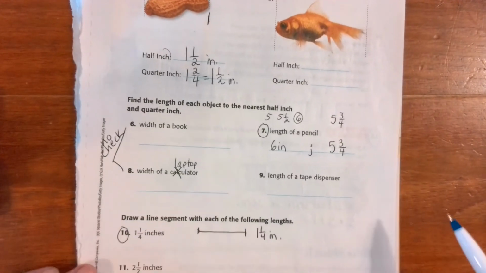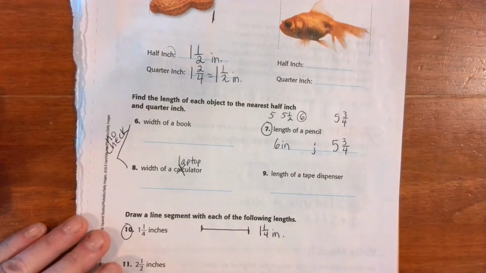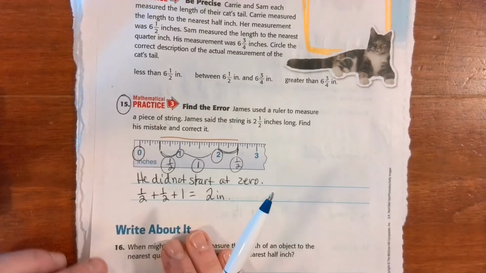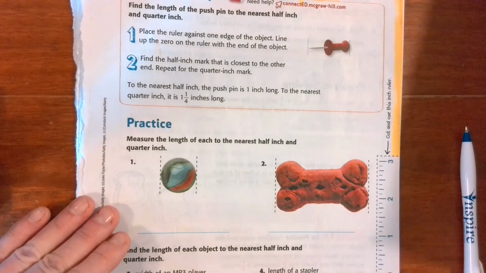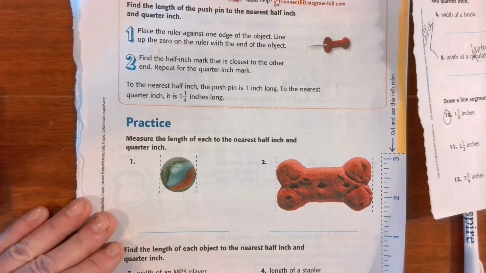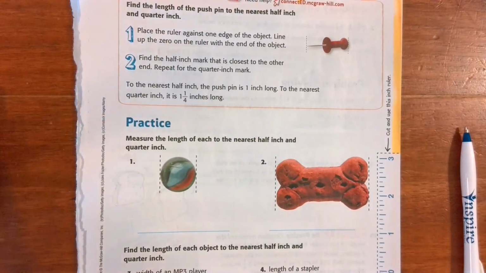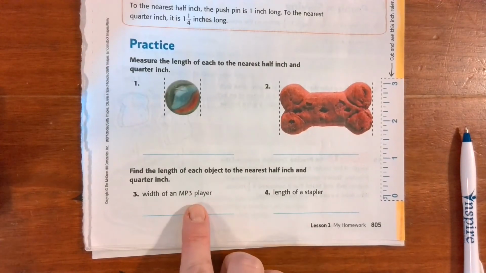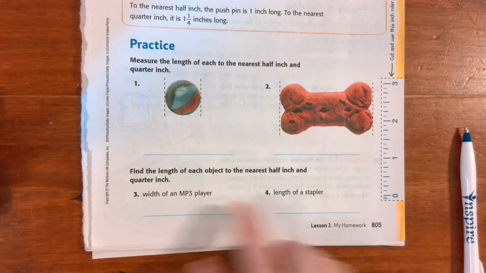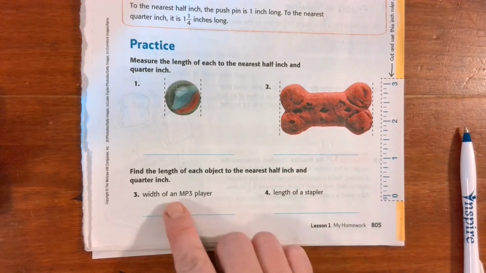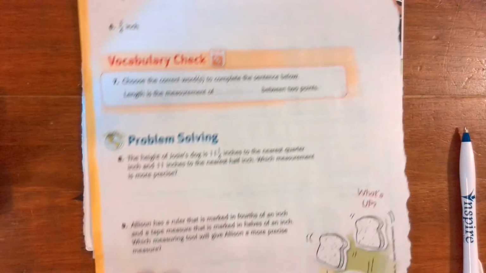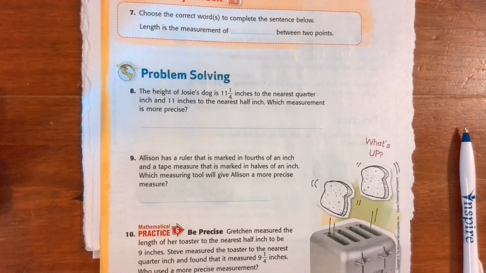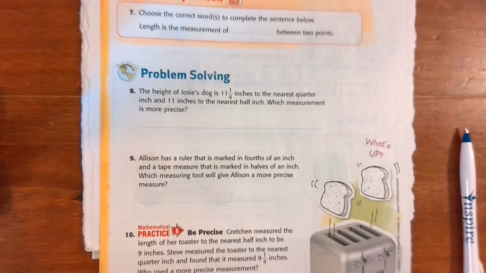All right, we're going to pause the tape here. This will give you time to do the practice problems as well as the problems on page 804, and also the problems for the homework. Again, if you don't have something like an MP3 player, then just put a little X over that, or a stapler, and find an object that you're going to measure. And then you're going to complete that on page 806.